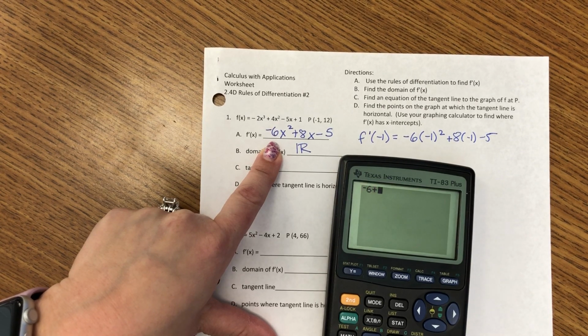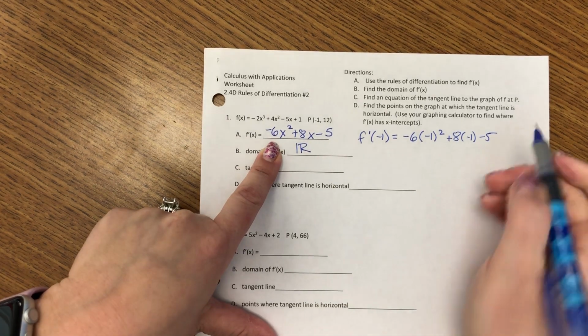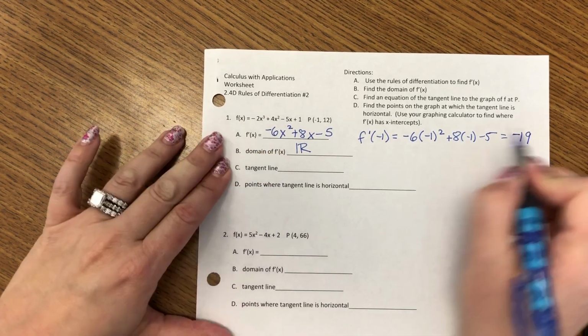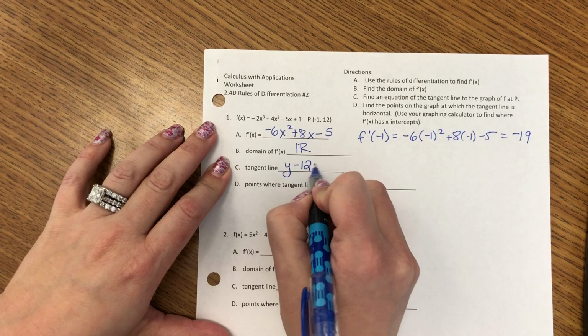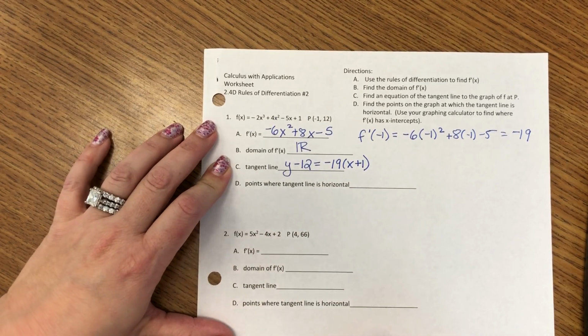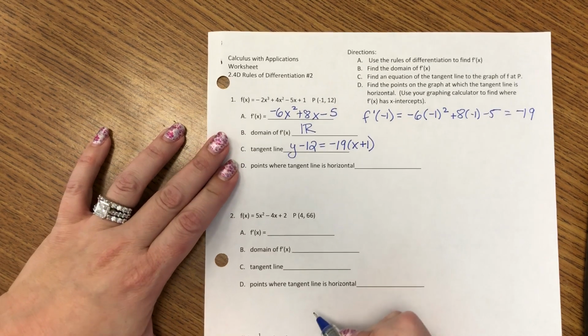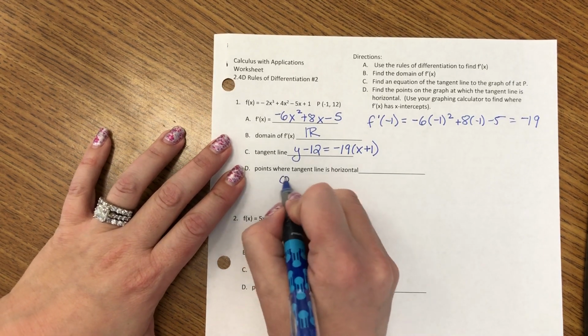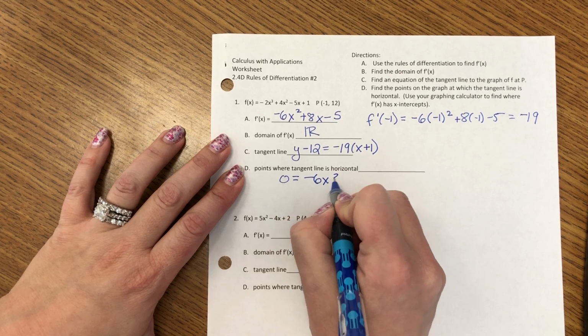That's -6 minus 8 minus 5. So y minus 12 equals -19, x minus -1. Okay, so find the points where the tangent line is horizontal. So I'm going to set my derivative equal to 0.